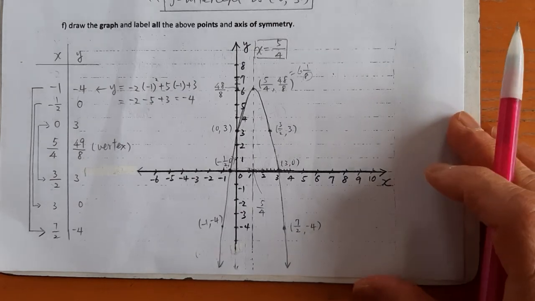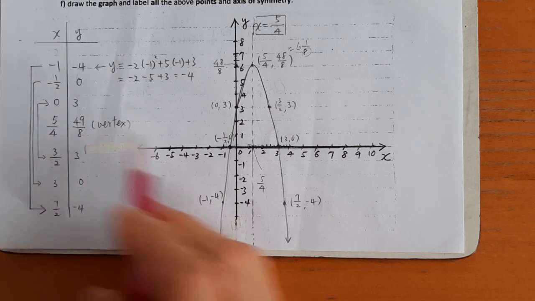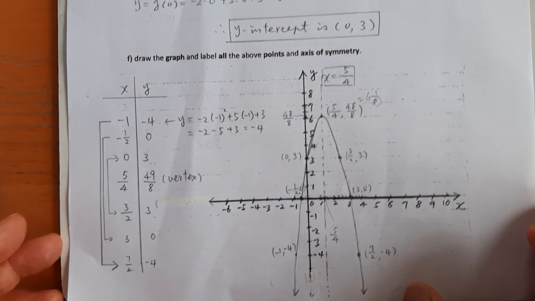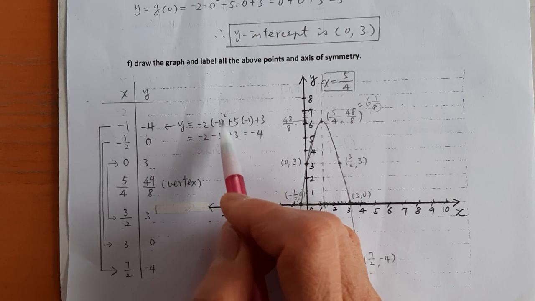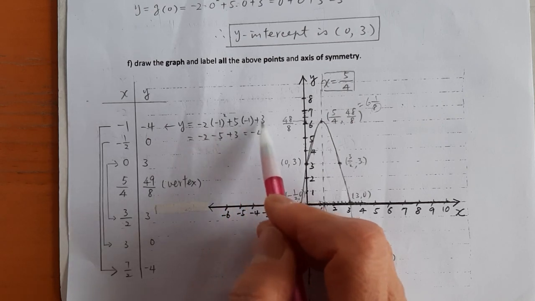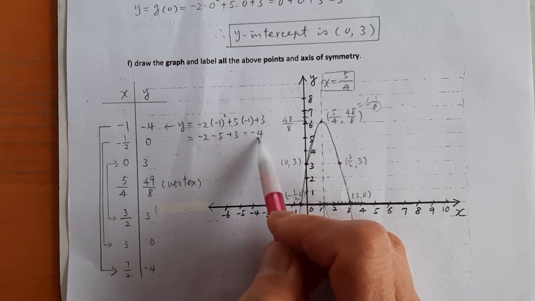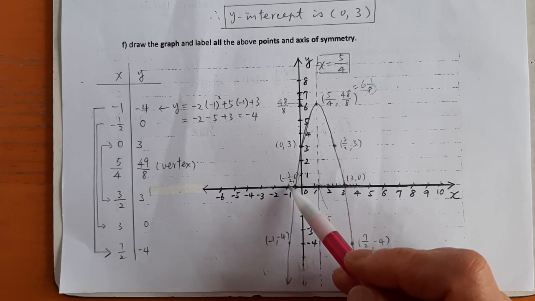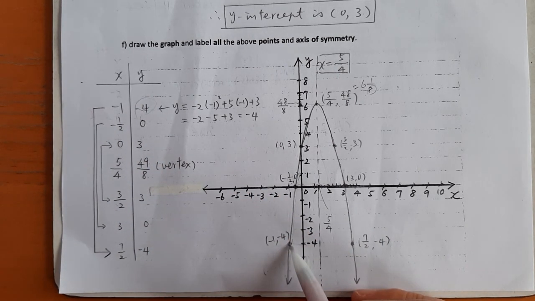And you figure out more points, like negative 1. You can use x equals -1, easier to do. Plug it into the original function, y equals -2 times -1 squared plus 5 times x plus 3. So it's -2 minus 5 plus 3, which equals -4. So when x is -1, the y-coordinate is -4. So it's this point. Now you can use symmetry.